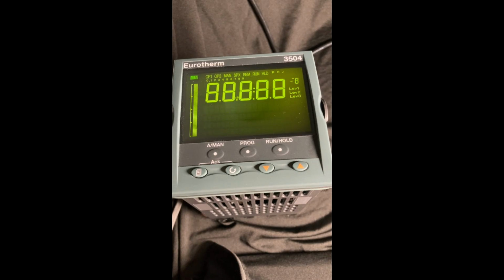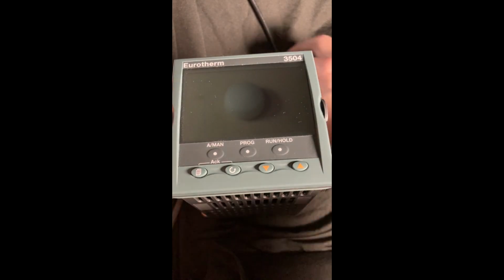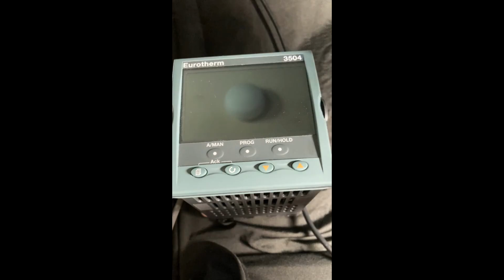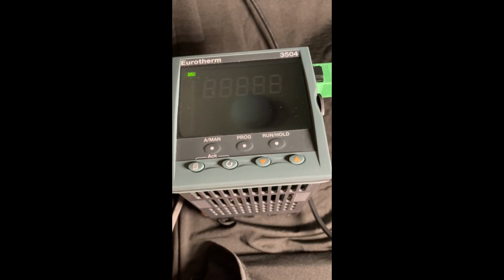I'll let that reboot here real quick. And I've got a sensor break because my thermocouple disconnected. But anyway, I'm going to power this down, and I'm going to take our CPI clip and plug it into the controller. And now we're going to go to iTools.